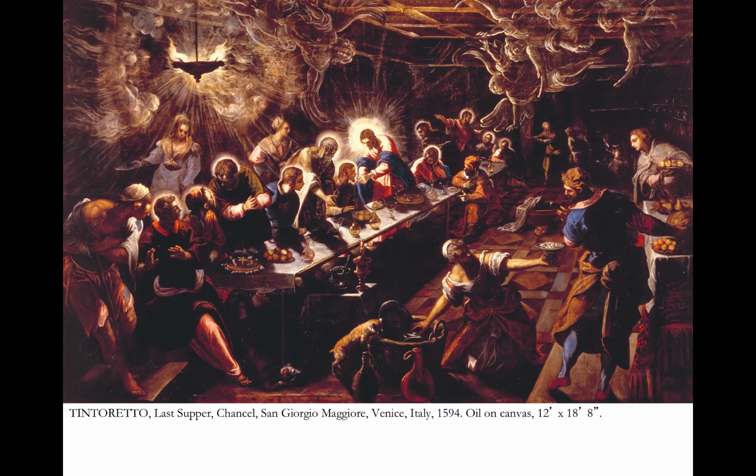Let's compare Leonardo's Last Supper with Tintoretto's, a painting that's done almost 100 years later, after the High Renaissance, during the Mannerism time period. This is a time period that can be described as almost completely opposite from the harmonious, calm, perfect proportions of the High Renaissance, and it is full of expression, emotion, movement, light, and shadows.